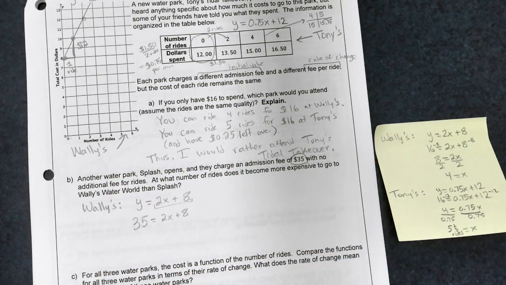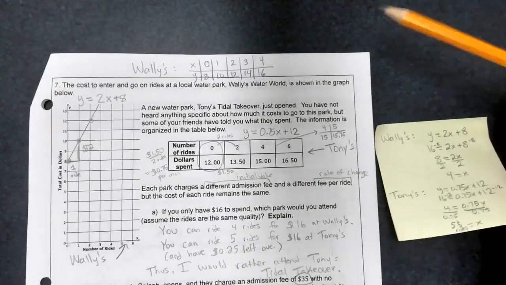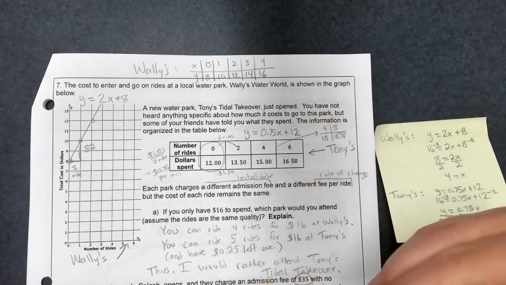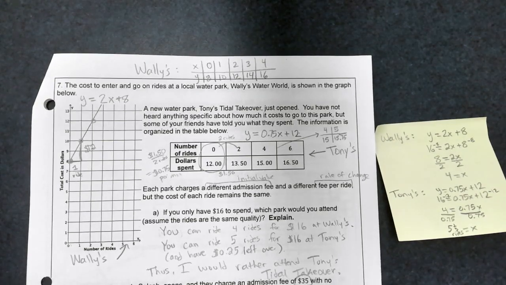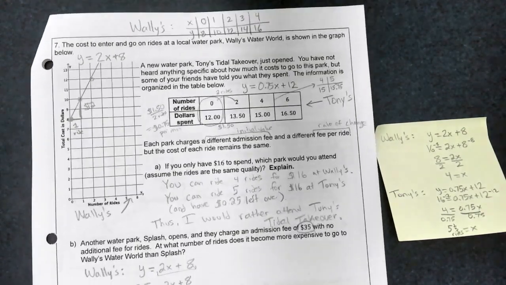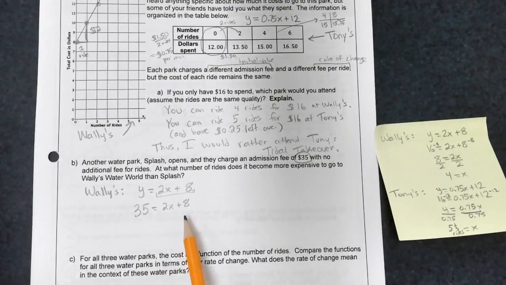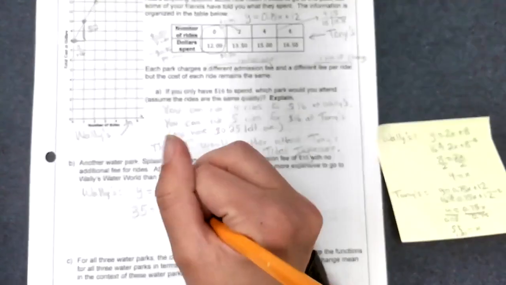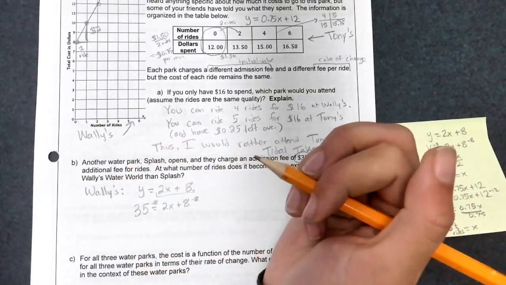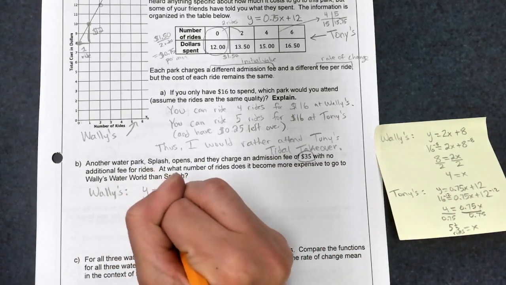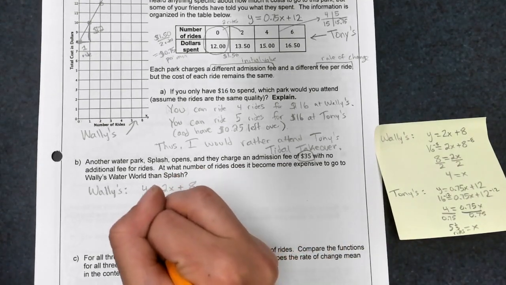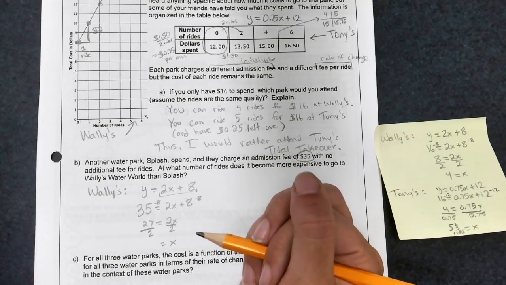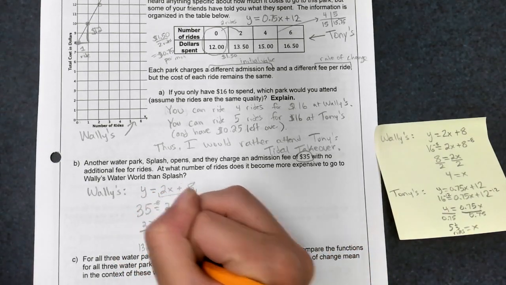Now, again, you could do this by making this table and extending it until you get $35 or more than $35. Totally fine. If you want to do it that way, you can do it that way. But in this case, it's definitely going to be easier to do it algebraically. So we have this set up and we solve this equation. We have plus 8. We can get rid of that plus 8 by subtracting 8 on both sides. 27 is equal to 2x. X is being multiplied by 2. Undo that by dividing by 2. And 27 divided by 2 is 13.5.